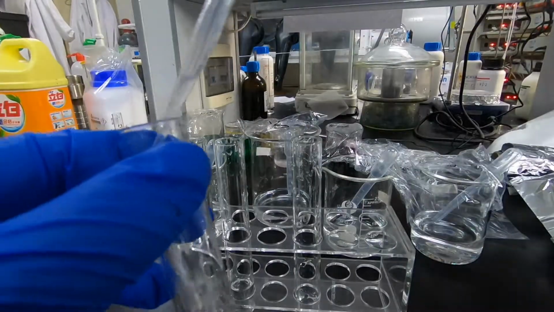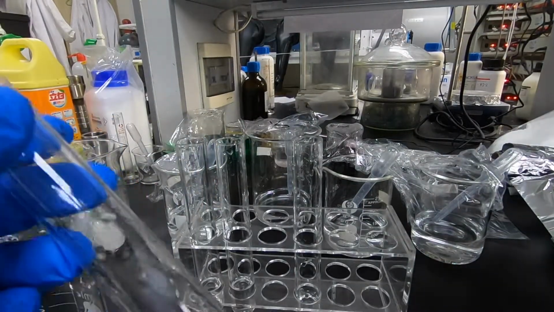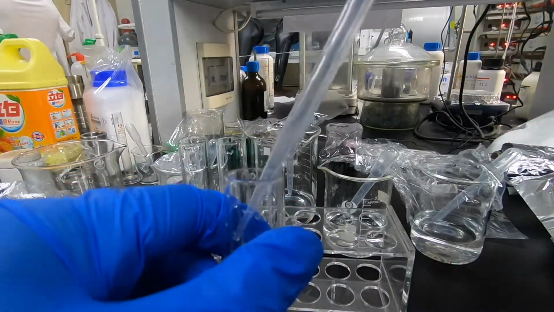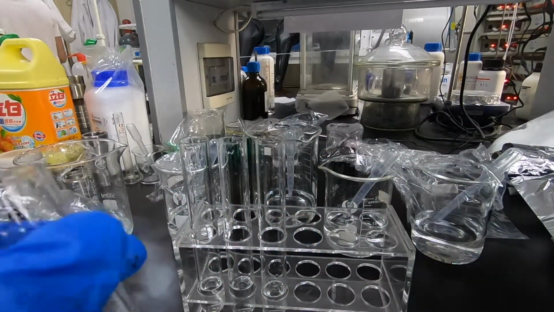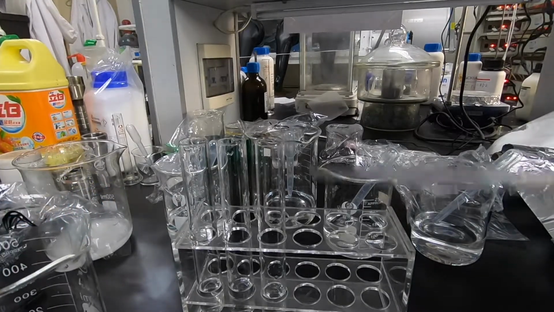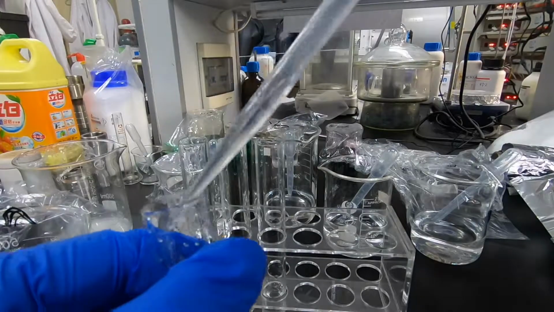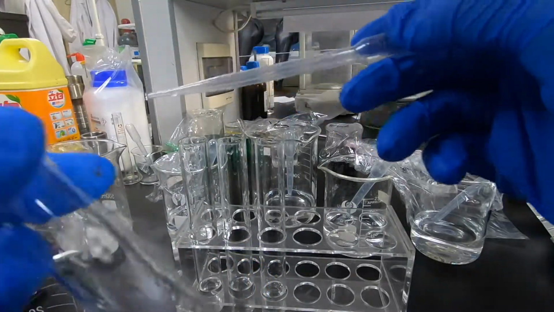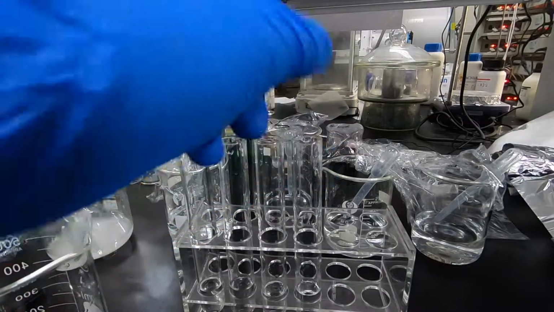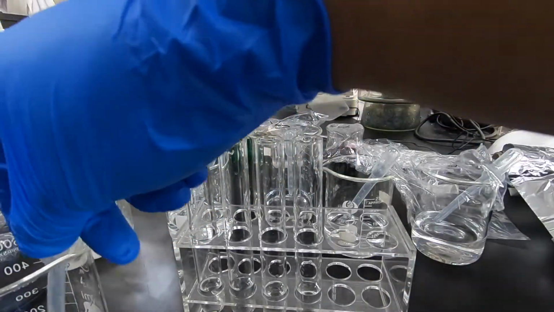And the reaction between solution number 2 and solution number 5 was still no reaction. So now we are again emptying all the test tubes and preparing for the next round.